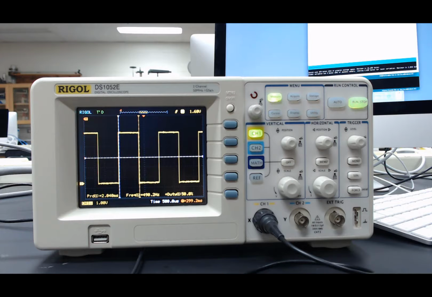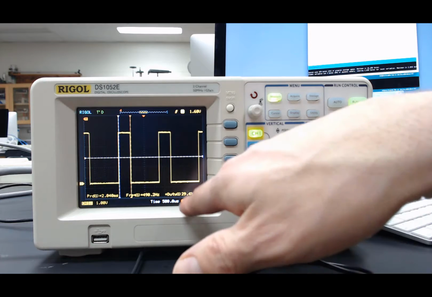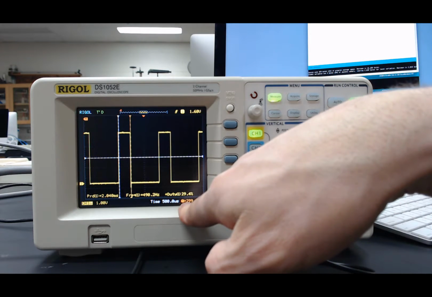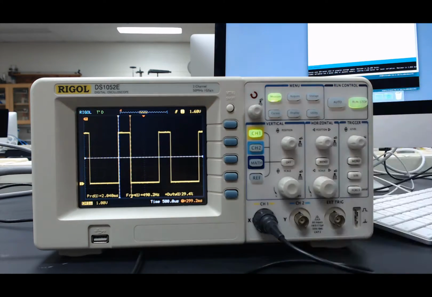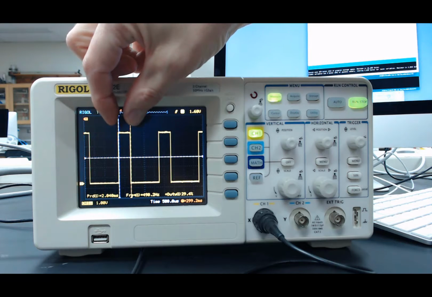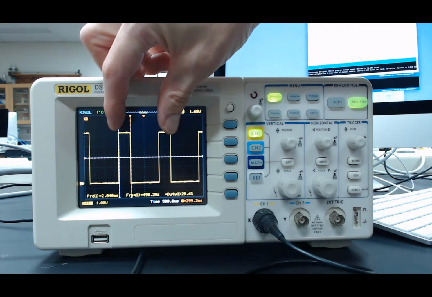Alright, if I change this to like 74, now the duty cycle is about 30%. But the frequency is still 490 Hertz. Okay, so the frequency is the same. What's changing here is the amount of time the signal is high in comparison to how much time it's low. So the period, and thus the frequency, is always the same. The period is about 2 milliseconds. It takes about 2 milliseconds for the signal to repeat.